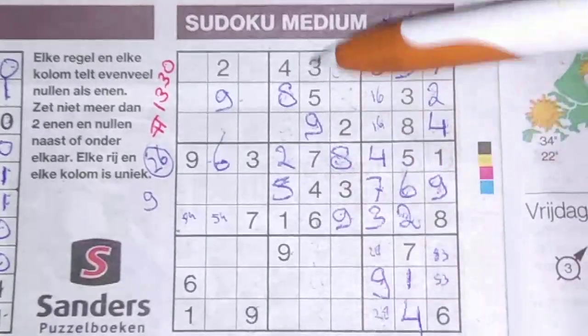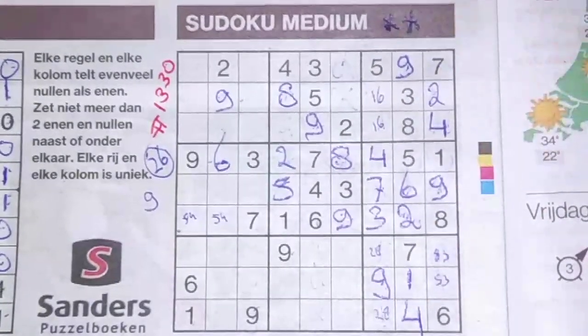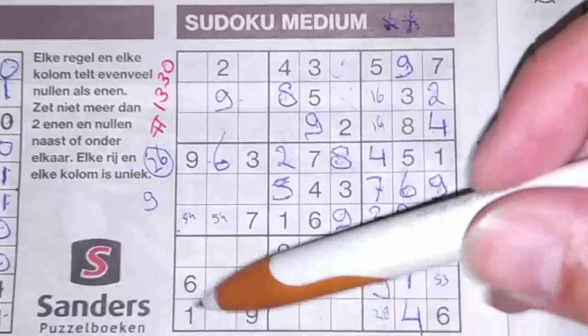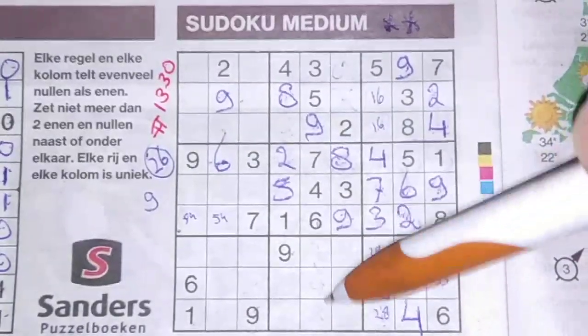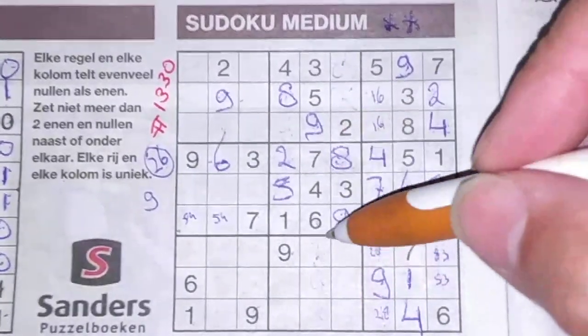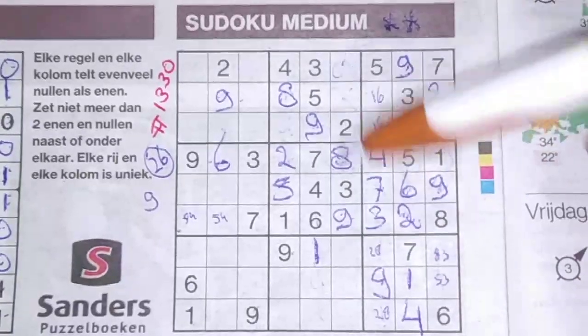In the middle column, 3 missing numbers. One of the missing numbers is a 1. We see here 1, so no 1 there. Here 1, no 1 there. The only place for the 1 should be there.